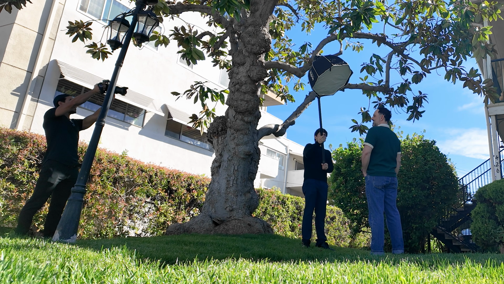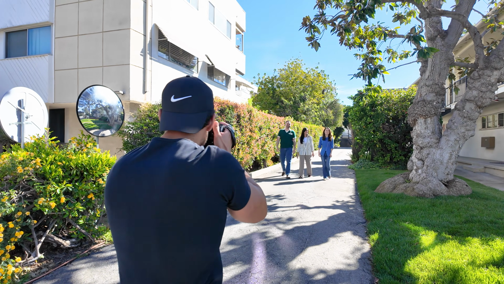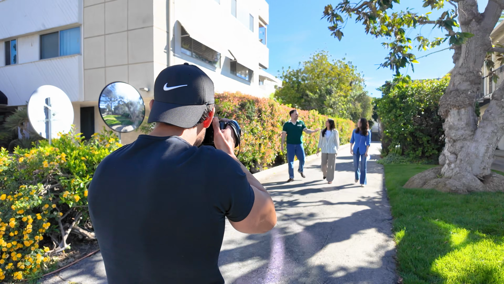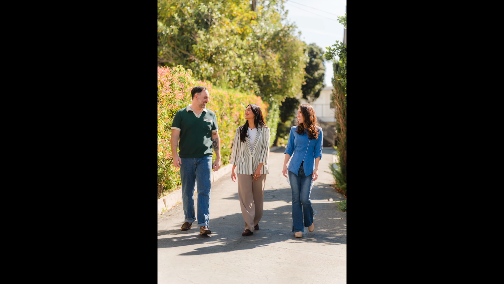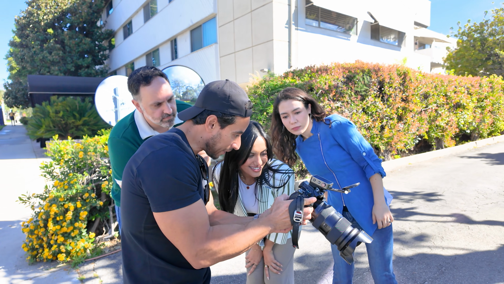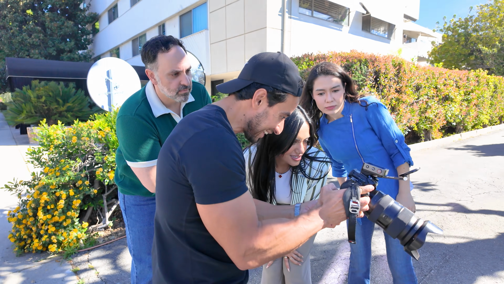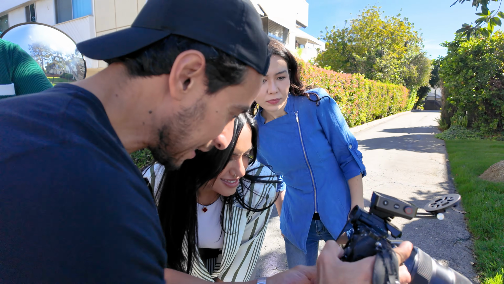Ready, looking this way. 1, 2, 3. Nice. Again, 1, 2, 3. And one more. 1, 2, 3. Naturally nice. Good. So candid. Nice, cool. So these are very dark. I did that on purpose because I'm saving the backgrounds, and I took a ton. It's still loading. Let me do another set.